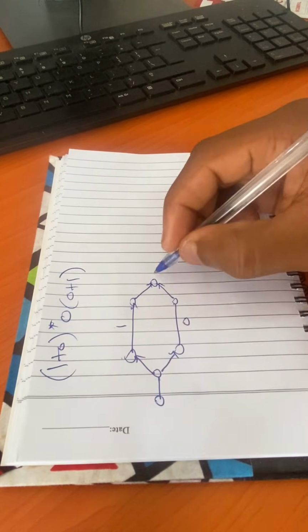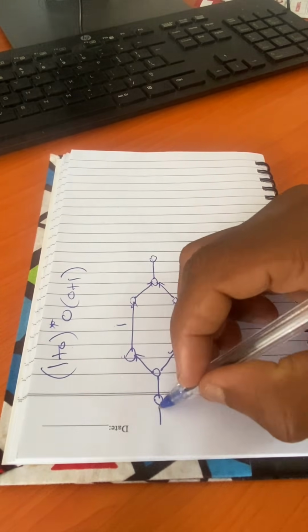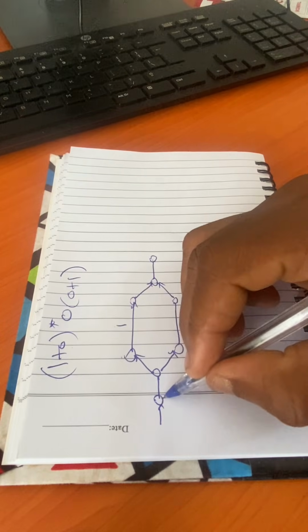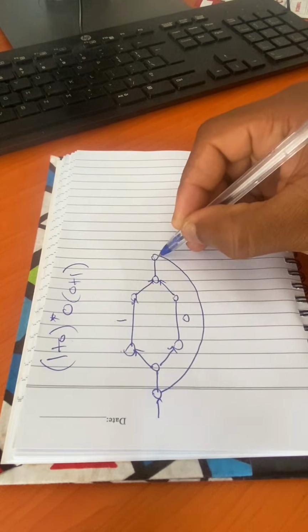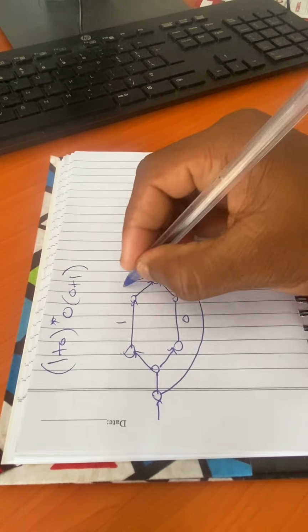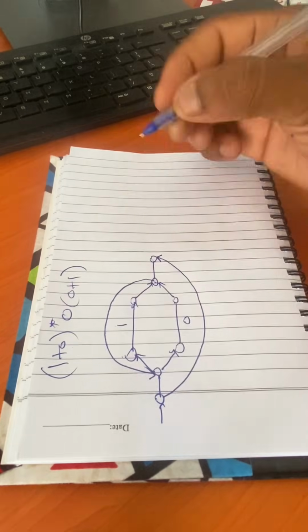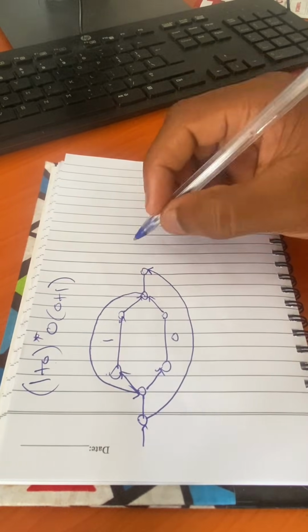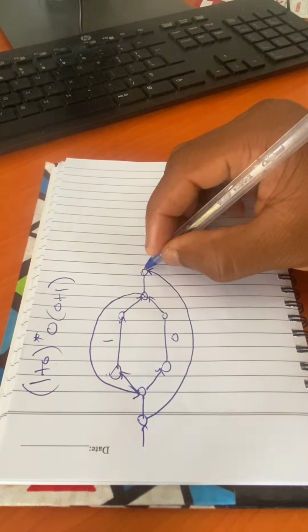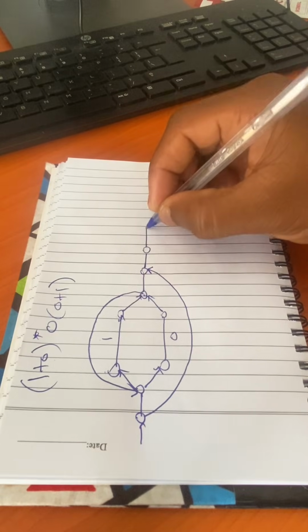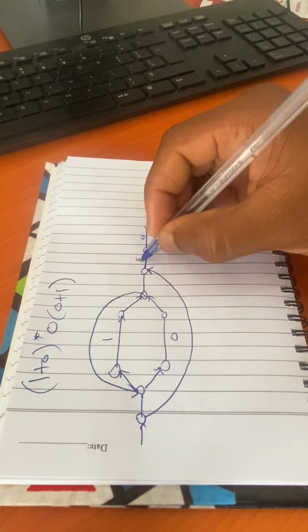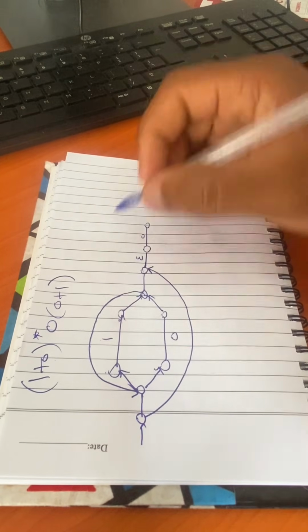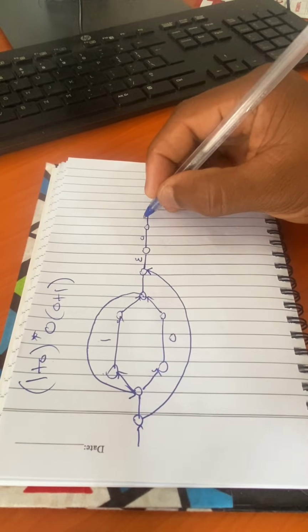So we give it 2 new states. So it's the star state. Then we join from the start towards this state, and then we join from this state to this state. All right. Then we concatenate with 0. So this is 0, right? Then we concatenate with 0 plus 1.